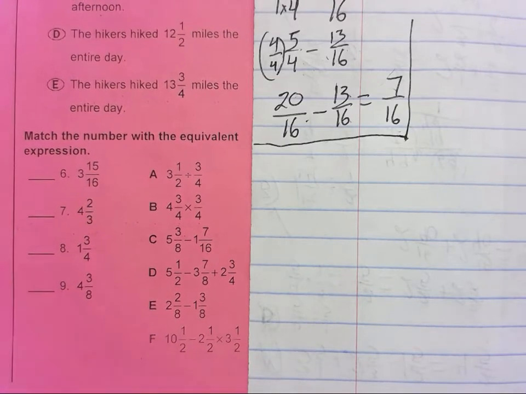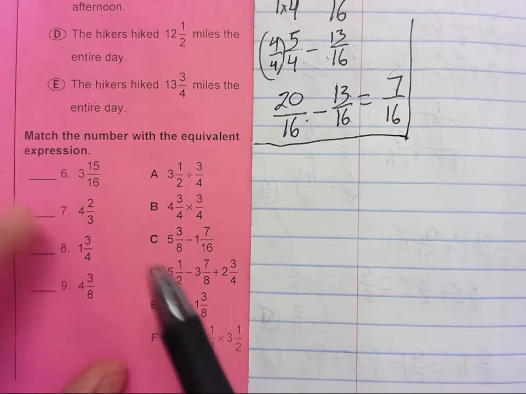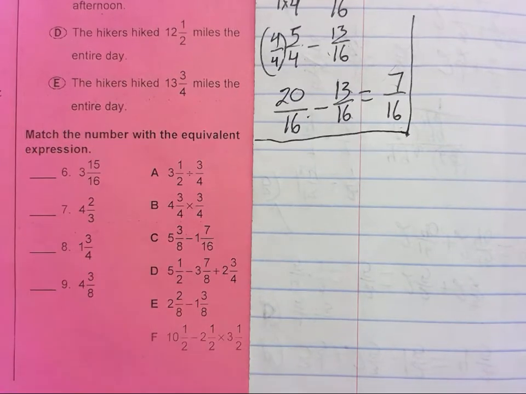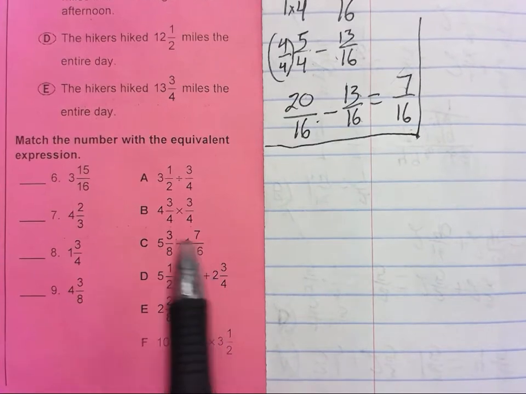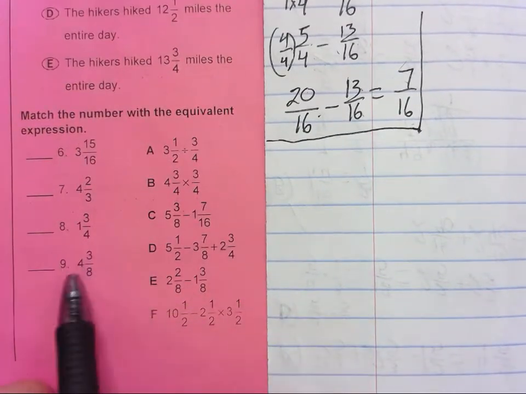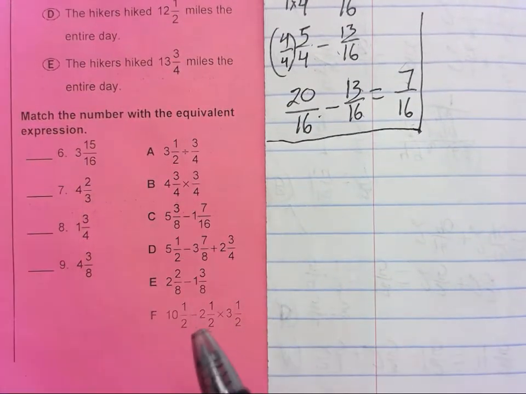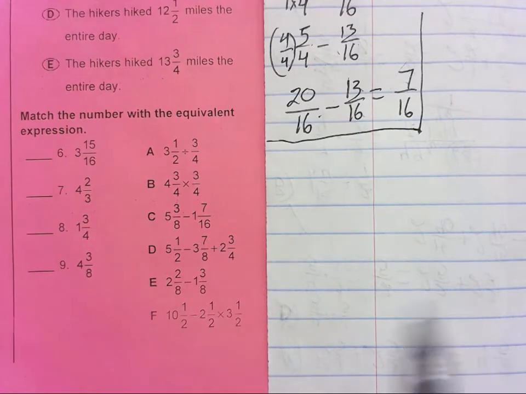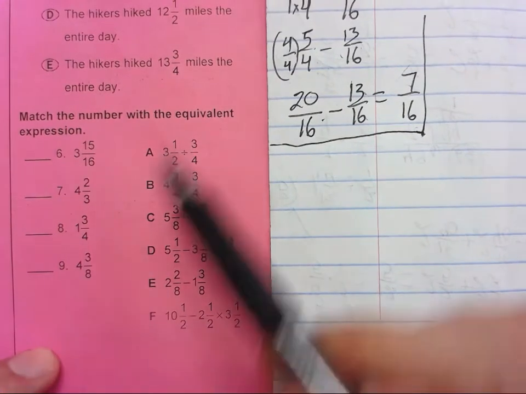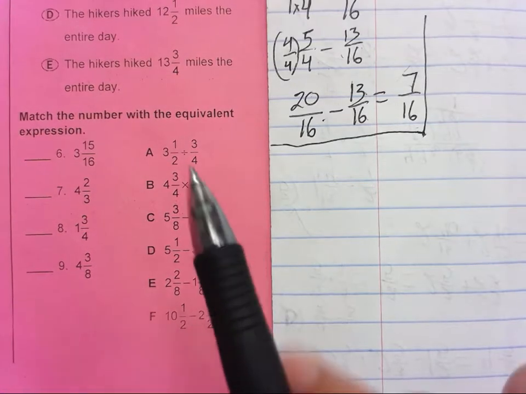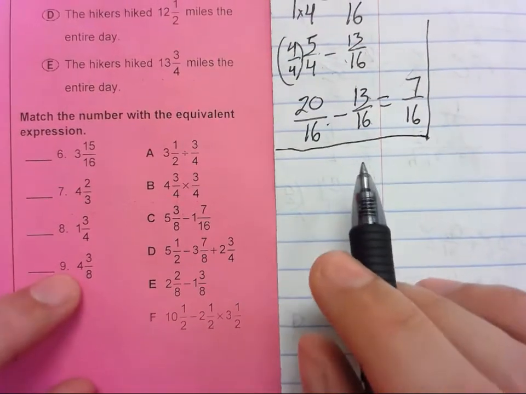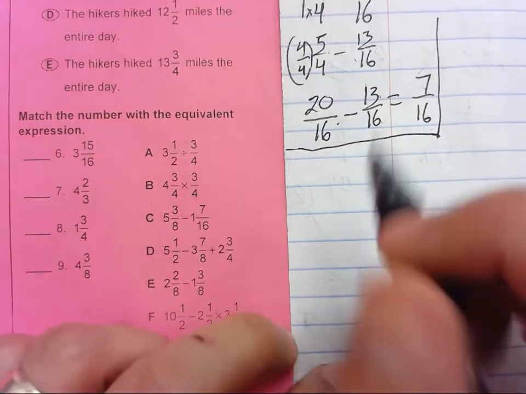Let's look at 7.NS.3, 6, 7, 8, and 9. So we're just matching these with these, but we need to solve these first. Unfortunately there's only 4 here, and 1, 2, 3, 4, 5, 6, so we may need to do them all. Which kind of stinks, but that's okay.